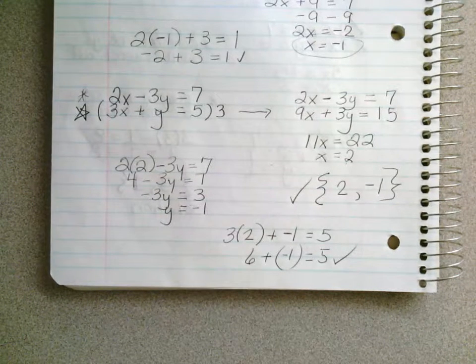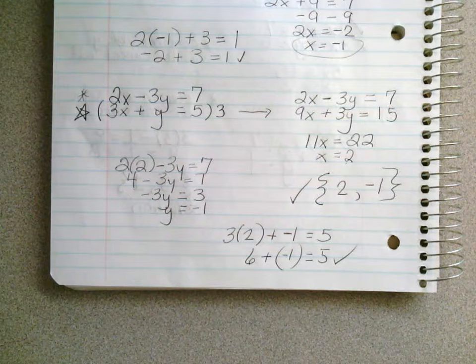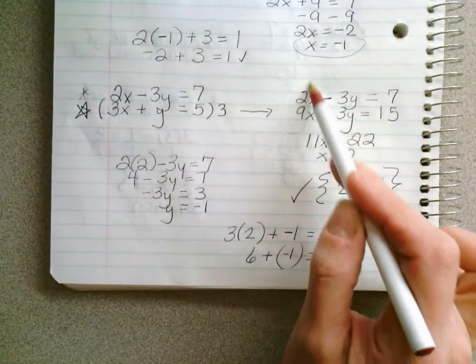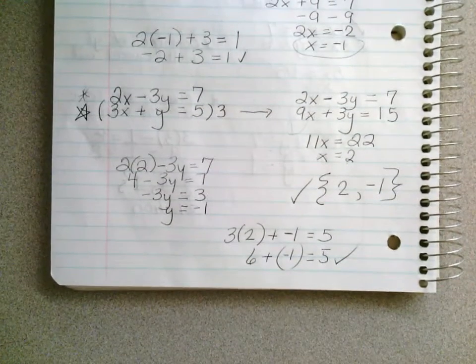There's another scenario in a linear combination method where the only way to find something to cancel out is to create 2 completely new equations. Sometimes you have to multiply both pieces by something to make something that cancels. That's very doable as well, and we're going to see that here as we go along.